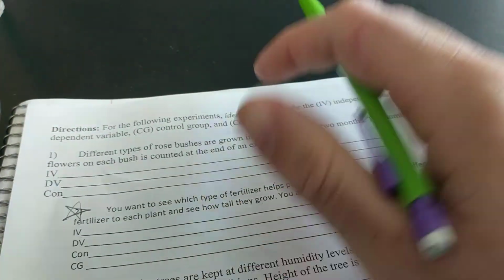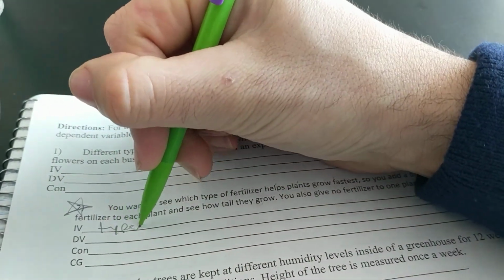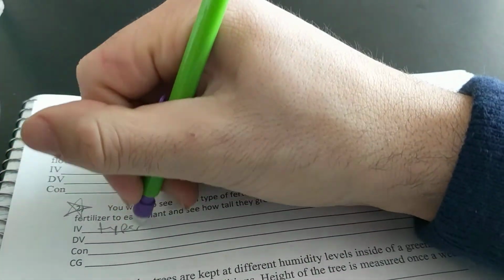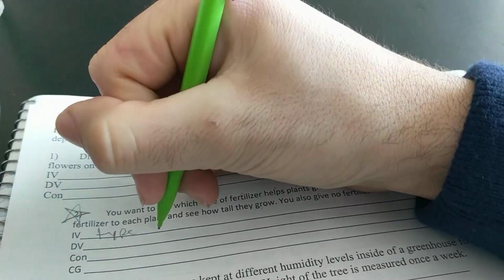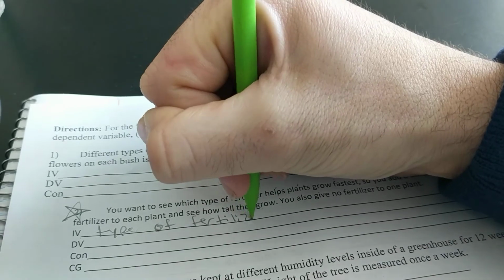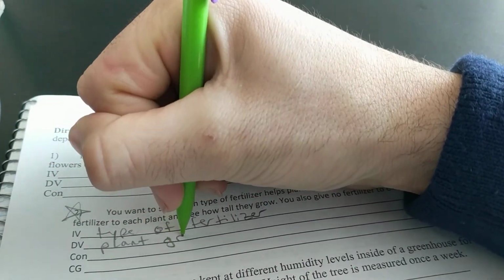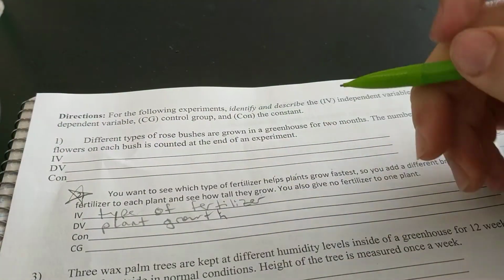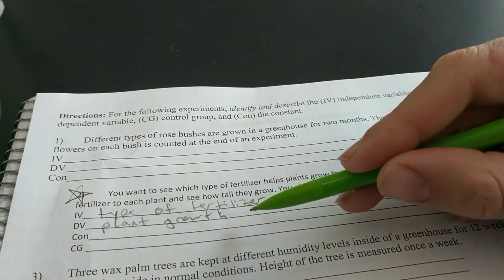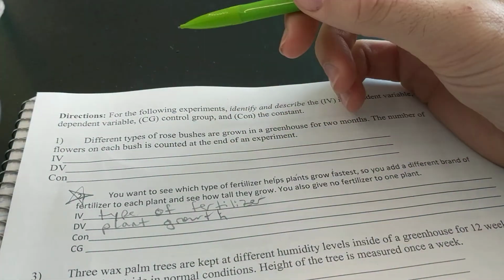So, this is type of fertilizer, this is plant growth. Okay? Type of fertilizer affects plant growth. CON is constant. What are some things you want to keep constant?